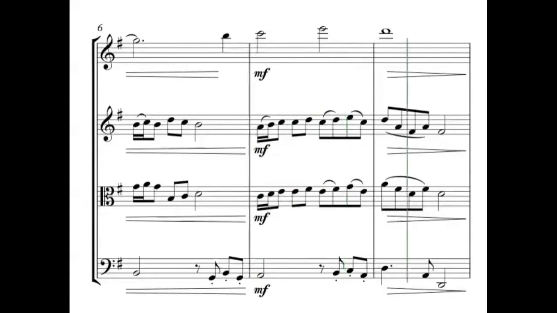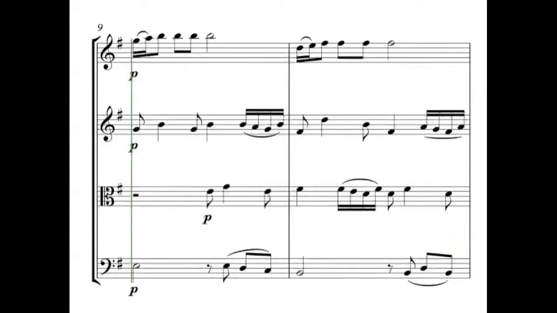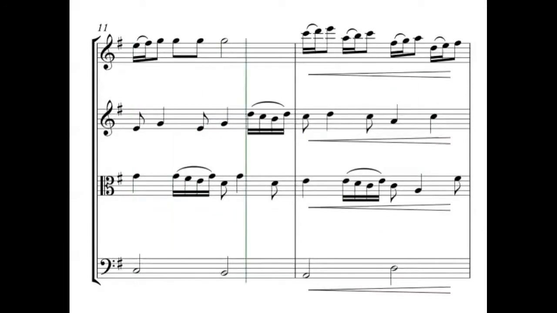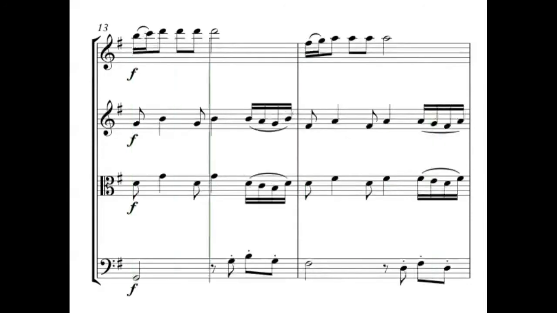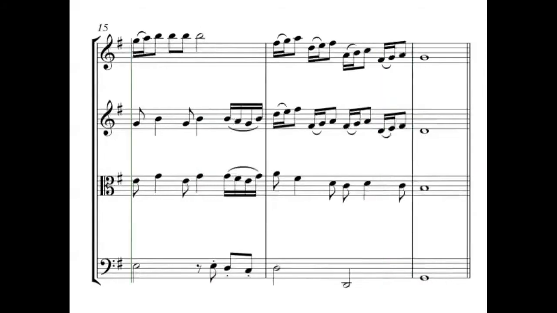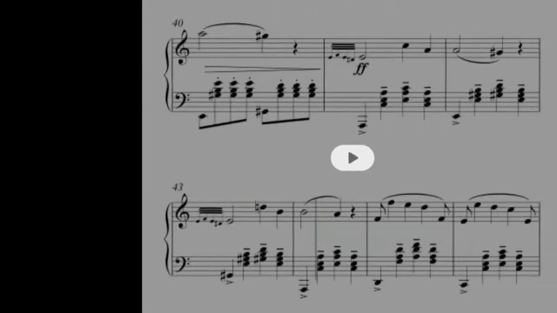So you can see there are interesting textures there, nice balanced phrases, and I will of course be able to show you how to use lots of these techniques. And that will carry on then into the next section. Let's listen to this one.